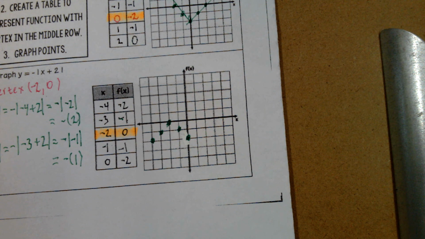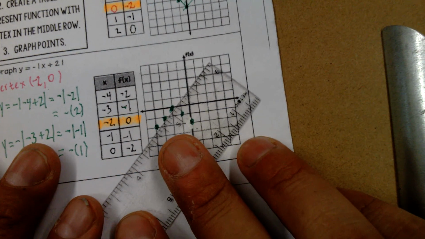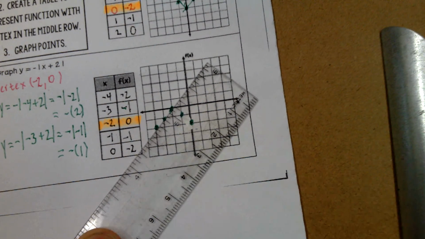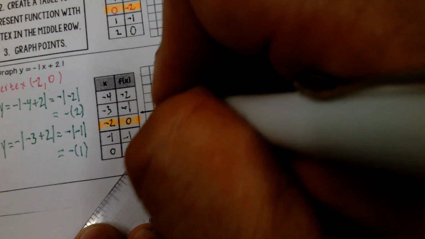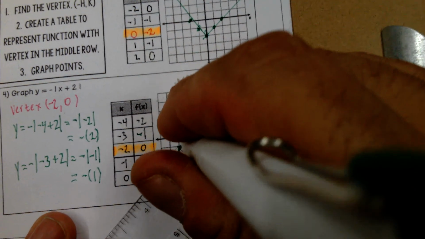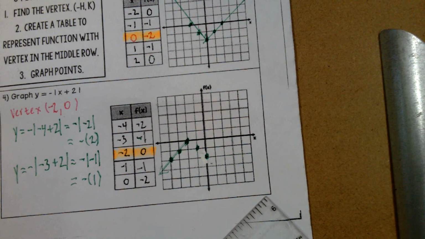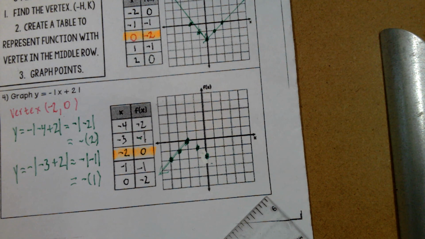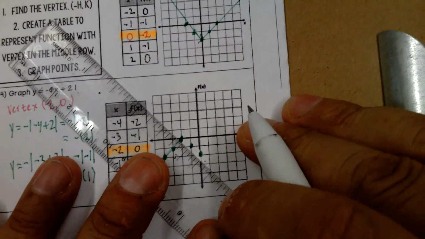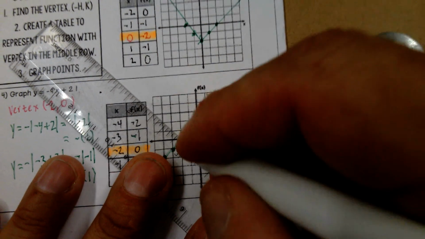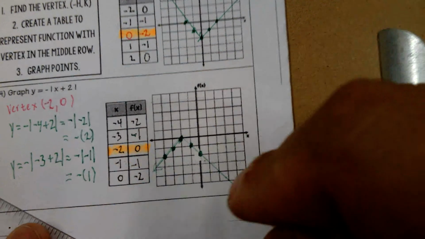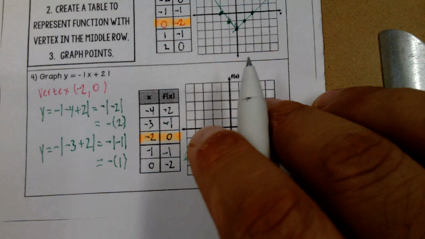Okay. So let's go ahead and plot these. Make a line that goes all the way here. Like so. And let's go over here and do the same thing. Like so.